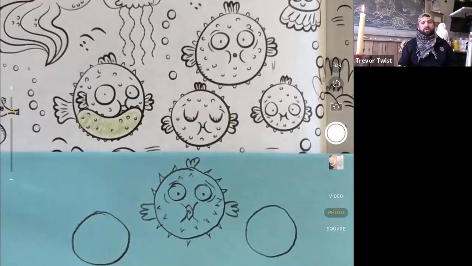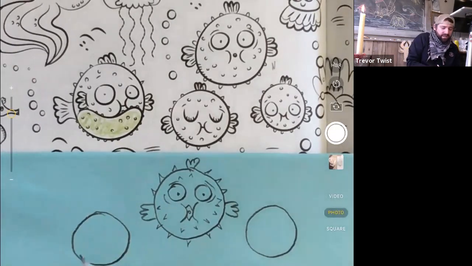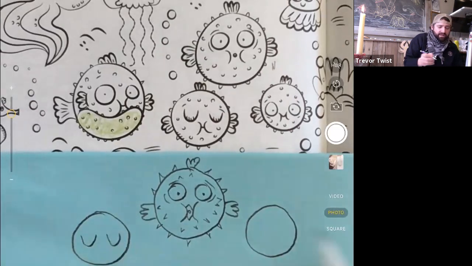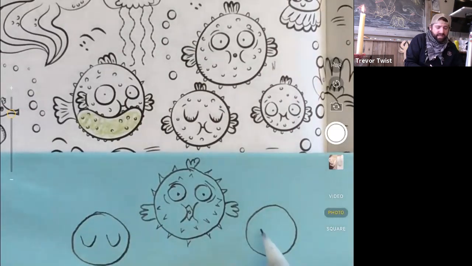So there are 2 circles. And then we need 2 sets of eyes. One set of eyes is asleep. The other set of eyes is like the dad or whatever, the papa. And the eyes are open. There's a pupil on the inside.